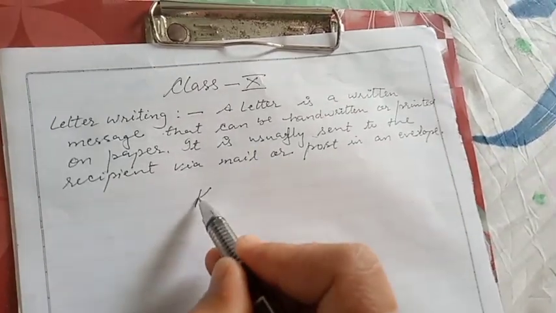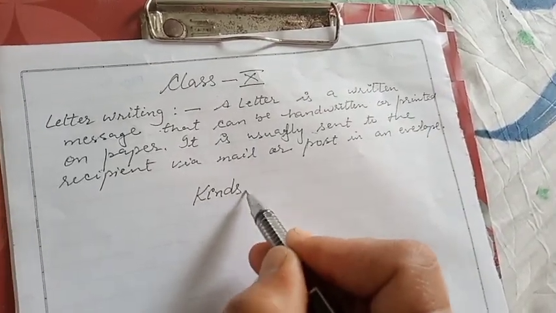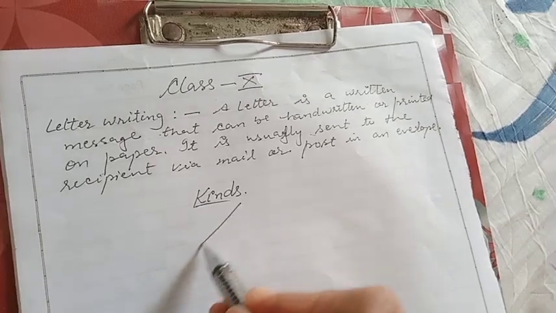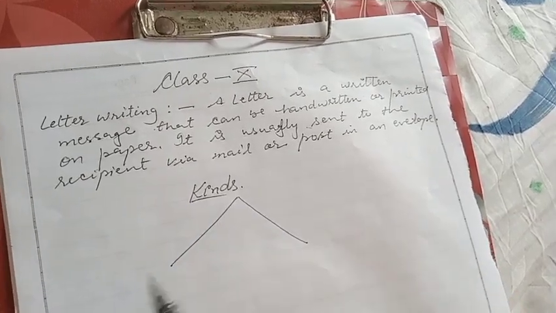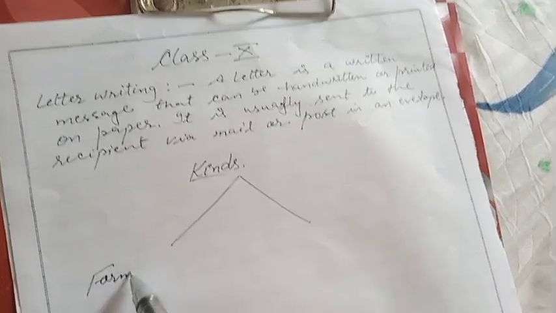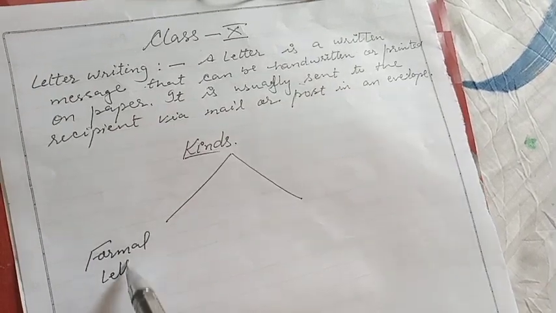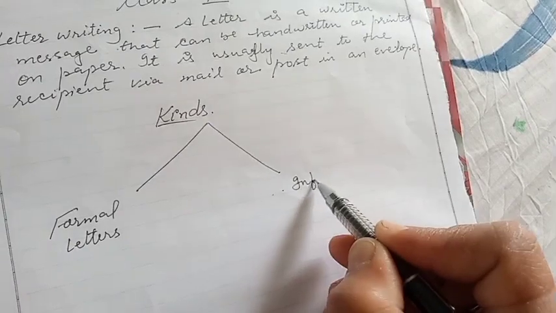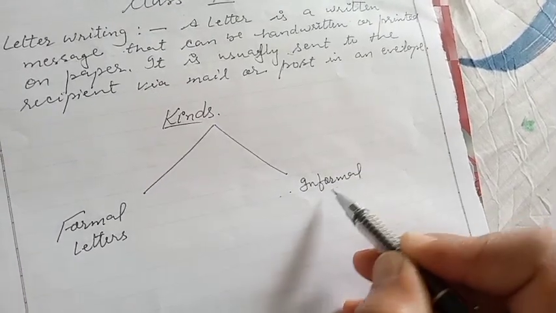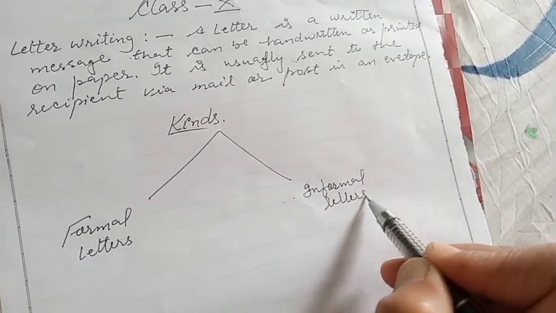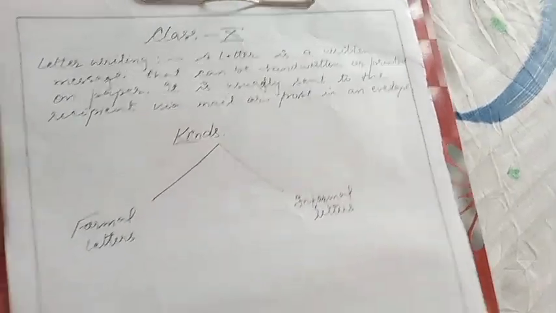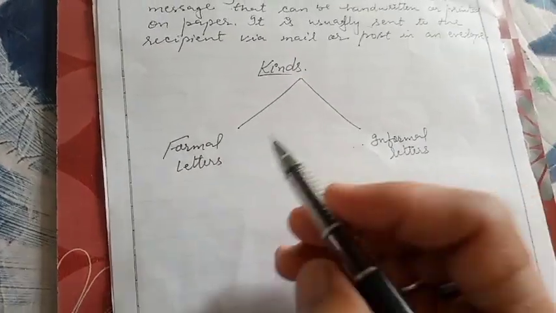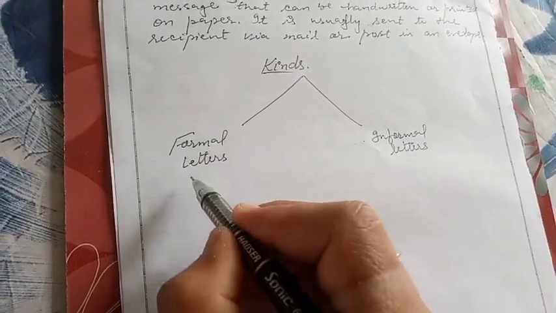Now we will know the kinds of letters. There are two kinds of letters. First is formal letters. Second is informal letters. There are two kinds of letter, or you can say two types of letter writing.